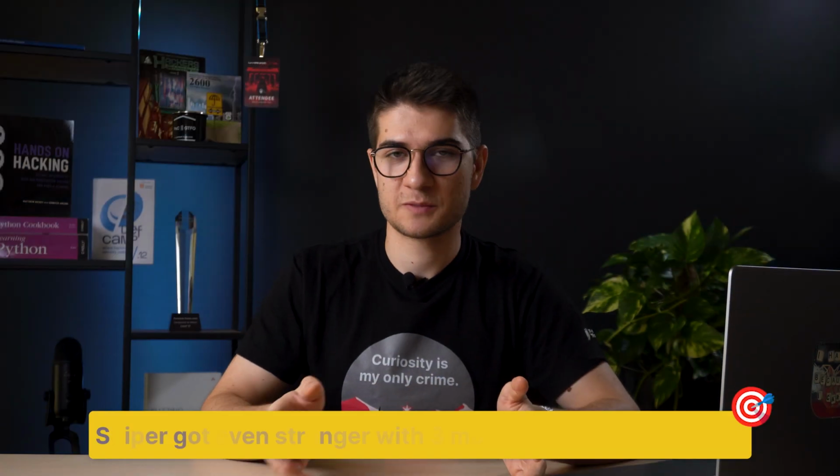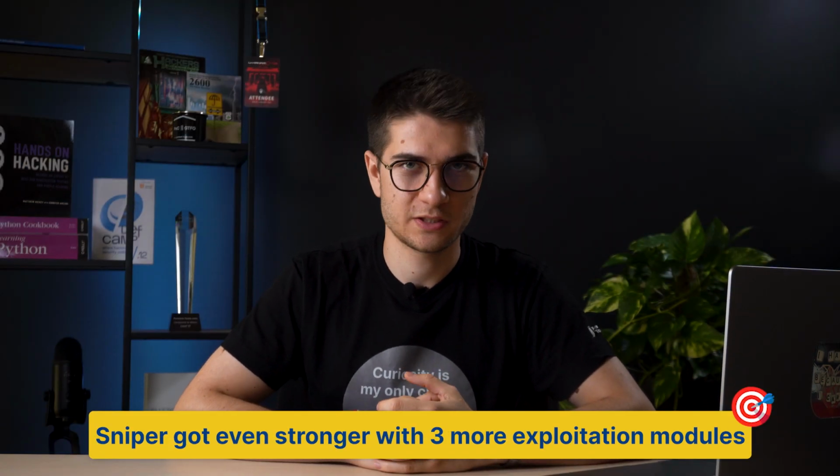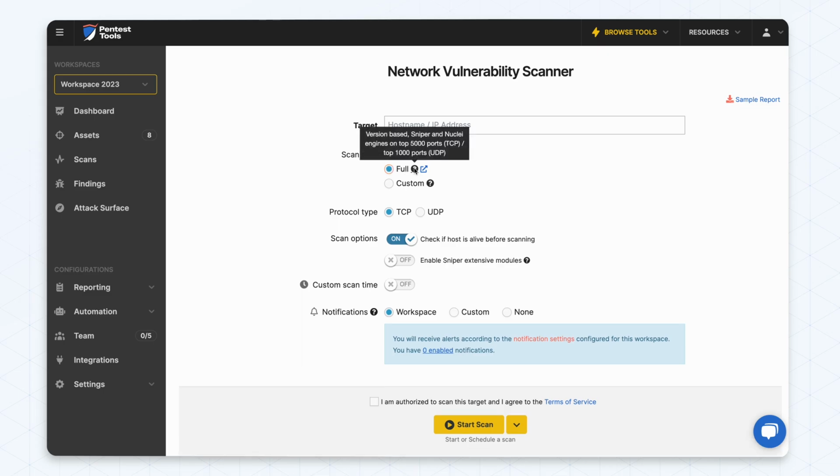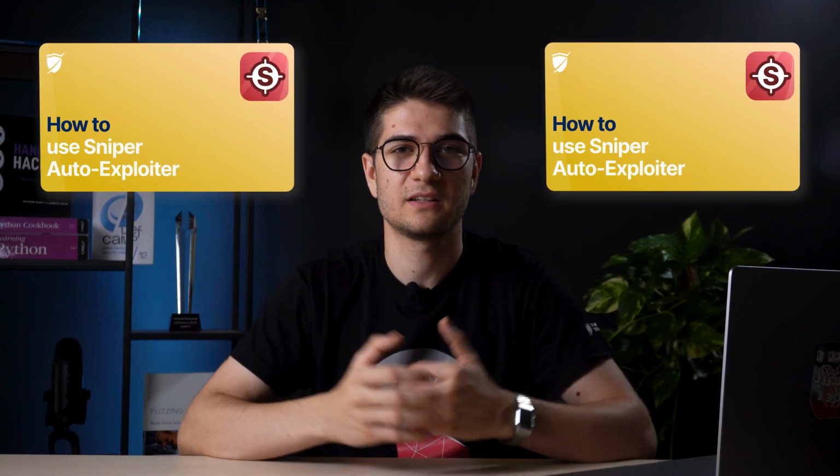Shifting from detection to exploitation, you can now use Sniper Auto Exploiter to quickly extract solid RCE evidence and safely exploit these high-risk CVEs in your engagements: an RCE vulnerability found in the Nuxt framework, another RCE affecting the TerraMaster NAS endpoints, and a path traversal vulnerability discovered in GitLab. Don't forget that you can also use the network vulnerability scanner, the full scan option, to detect these vulnerabilities. We've previously covered how to use Sniper in a video tutorial, which you can check out on our YouTube channel, on the card that's about to pop up somewhere up here, or in the link in the description.